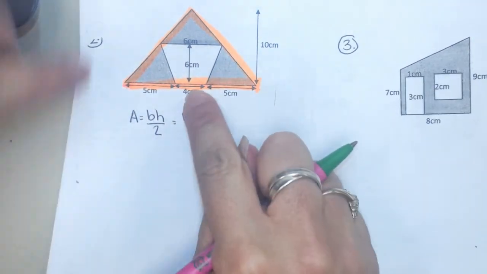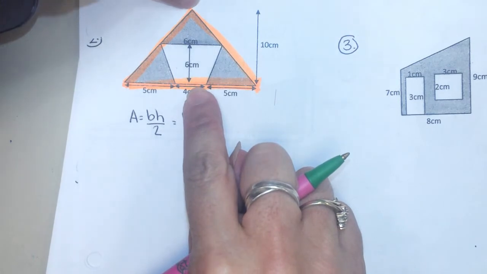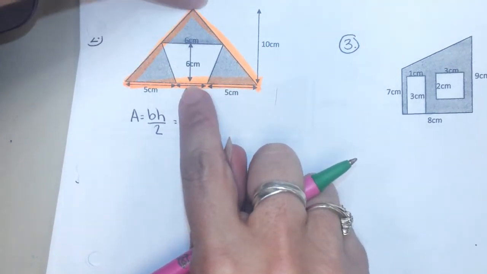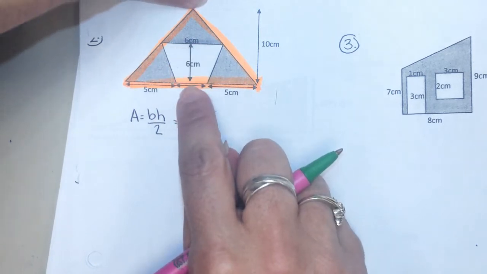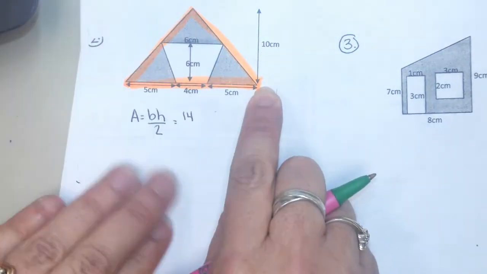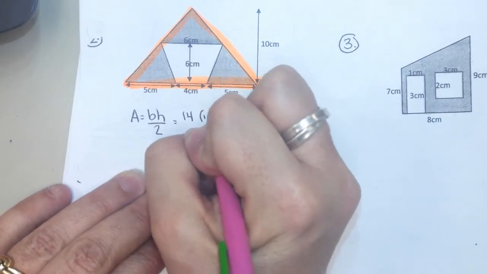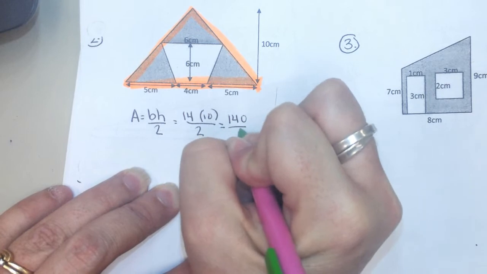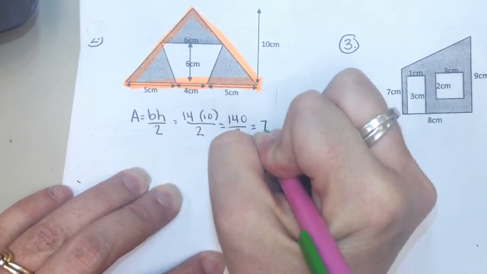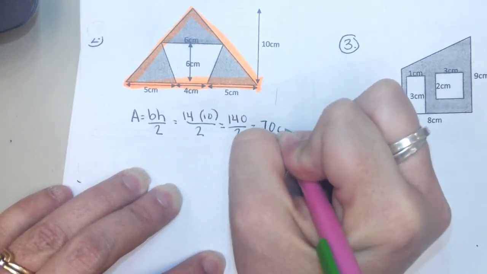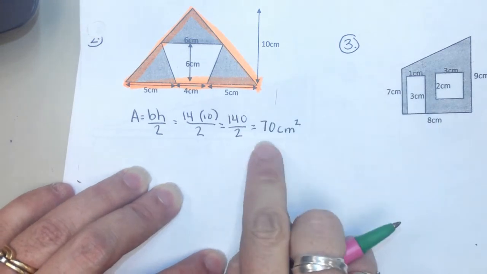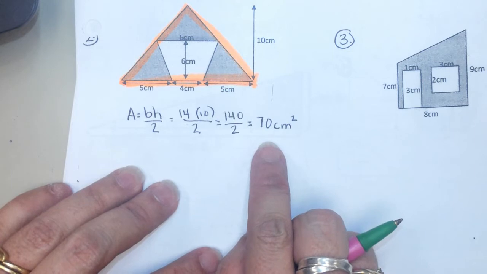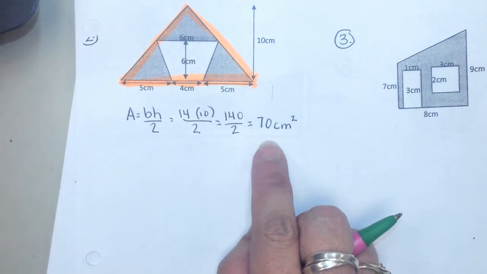Now, how tall is this triangle from here to here? 10. Yes, you have to slide that over and see that from the point down here, it is 10. Once you've got it filled in, the math should be easy from last week, since we remember our steps. The area of that triangle, I got 70 centimeters squared.